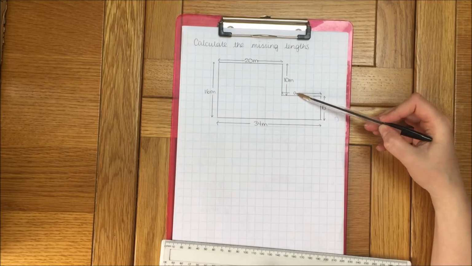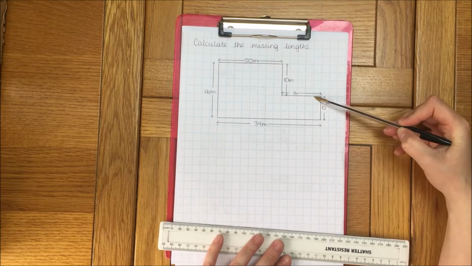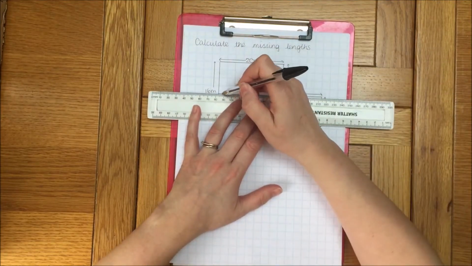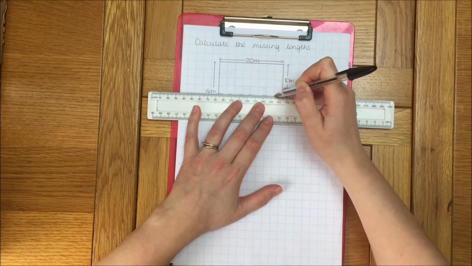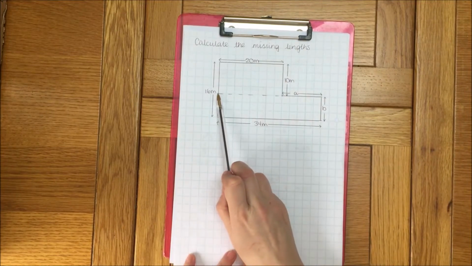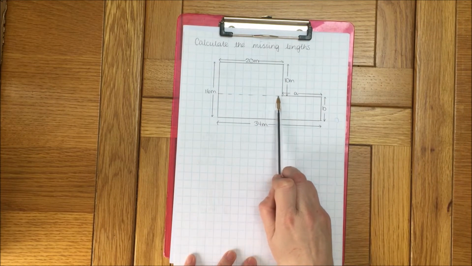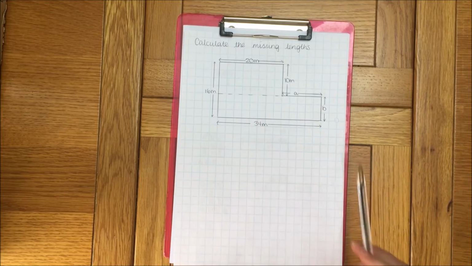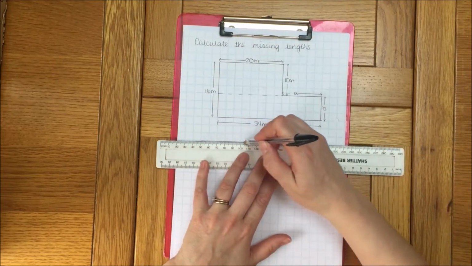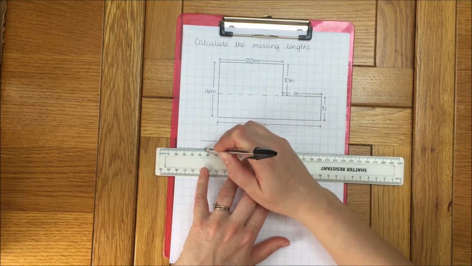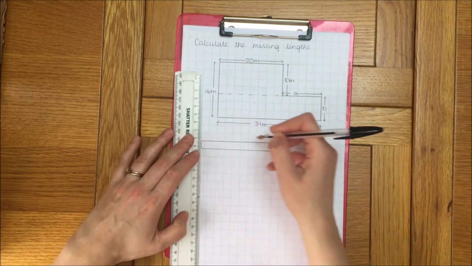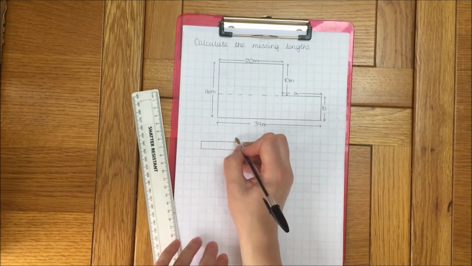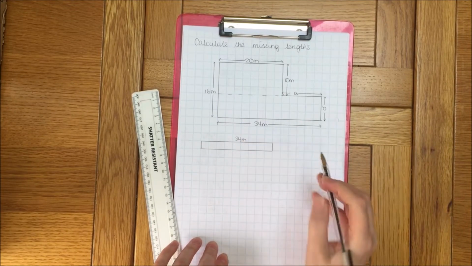So starting with A then, I don't know how long A is, but I do know, if I just draw in this dotted line here, that this whole horizontal line here is the same as this horizontal line here, which is 34 metres. So if I was going to draw that as a bar model, you don't have to, but this is just showing you a different way of representing the problem. So the whole length is 34 metres.